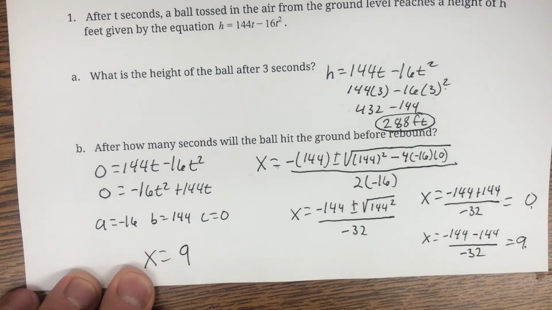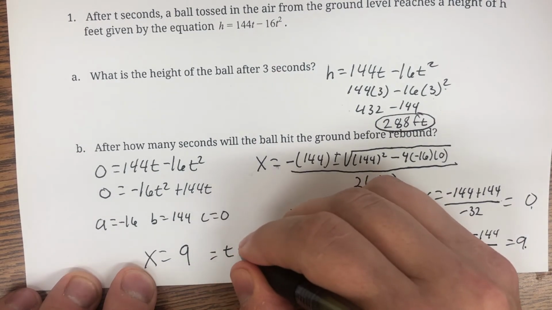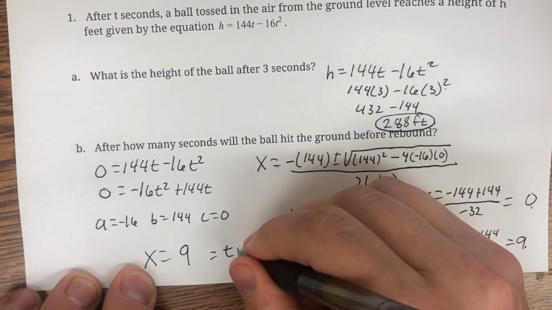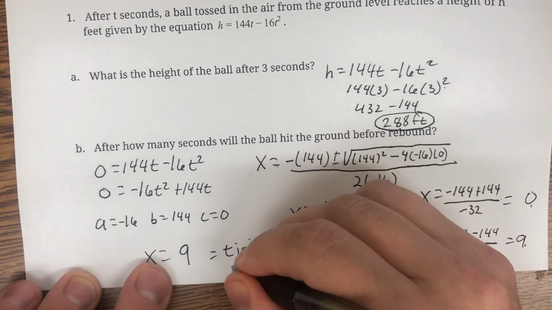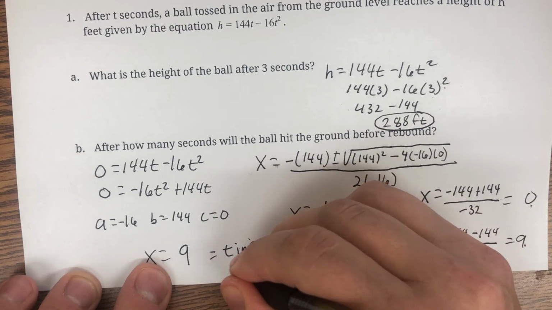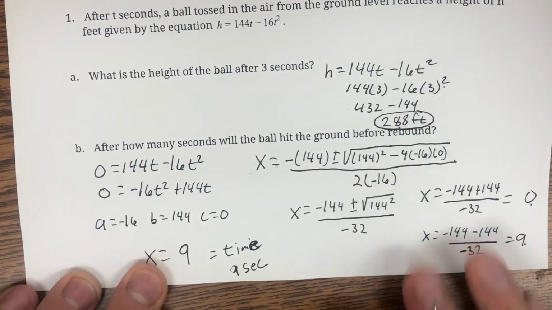And I put an x. We were really working with a t. That's okay. Time. So 9 seconds. And that's all we got for that one.